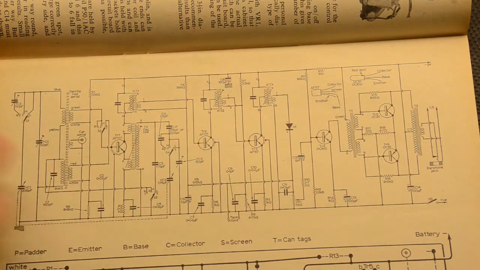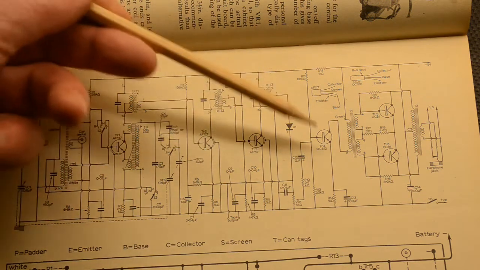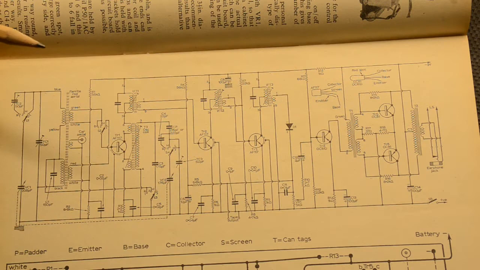Here are the stages, but instead of blocks we see them as transistors. These are transistors, as we know. There are in fact 6 in total: 1, 2, 3, 4, 5, 6, and a diode. Let's follow the stages as we saw in the block diagram. Here is the aerial, which is the ferrite aerial in the case of this radio. There's a tuning capacitor across it, so that tunes the aerial circuit.